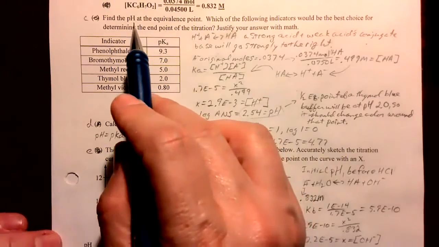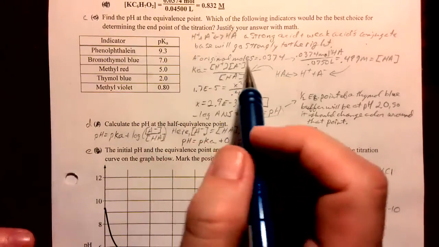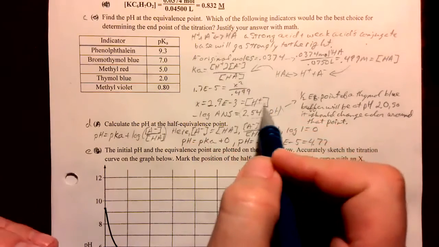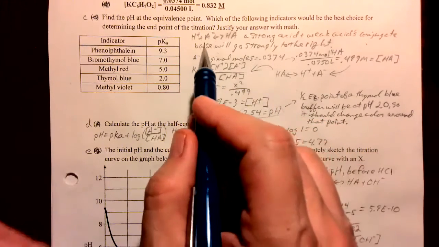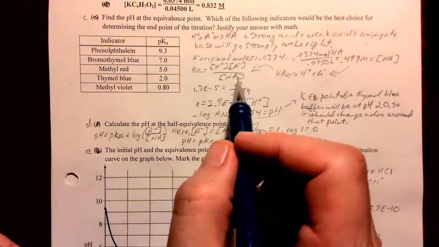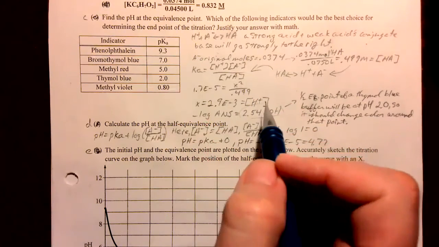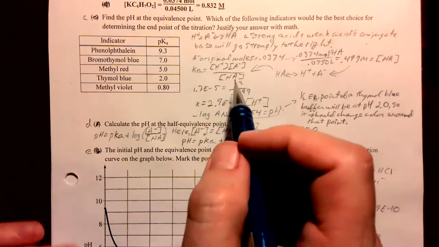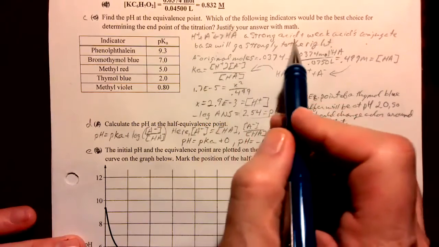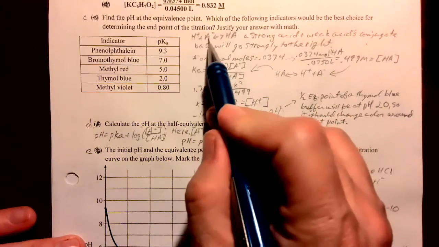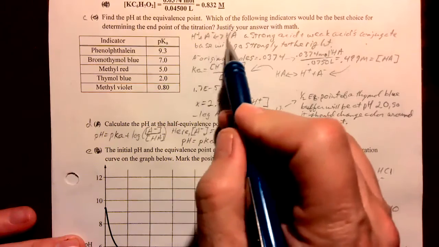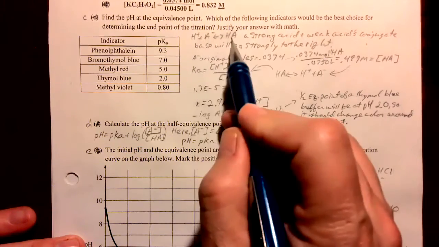On C, let's solve the pH at the equivalence point first. And what do we need for that? The H plus molarity, or the OH minus molarity, but that doesn't really come into this because we're dealing with an acid. So what we'll be able to find is H plus molarity, which works just great for us. So this says a strong acid and the conjugate base of the weak acid will go strongly to the right. So this will happen pretty well.